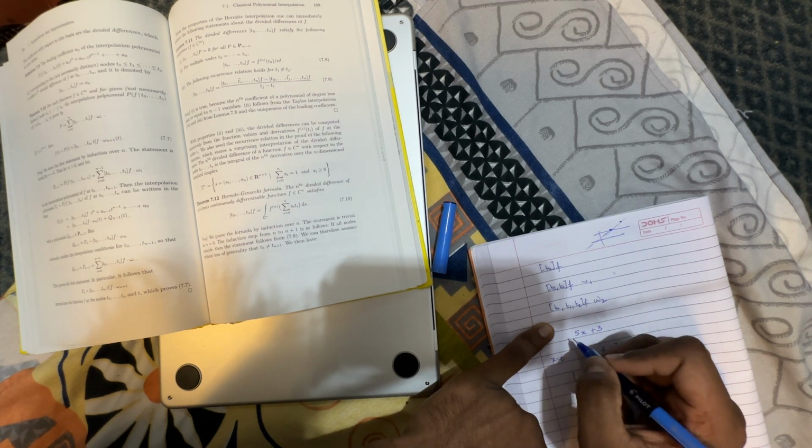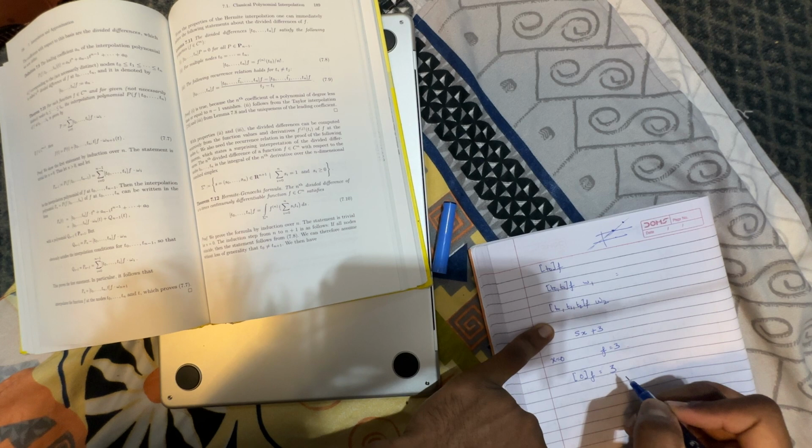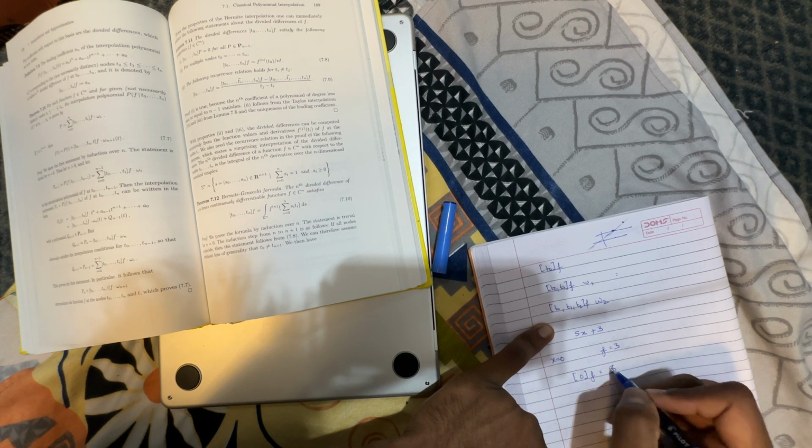First I was given x equals 0, f equals 3. This is what I was given. So my interpolating polynomial is that, right? At 0 my function value was given as 3. So the polynomial that interpolates that is a straight line that just goes from 3.